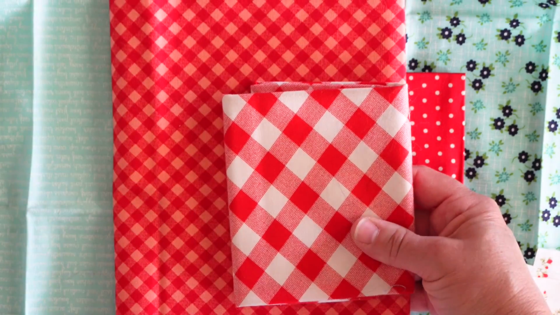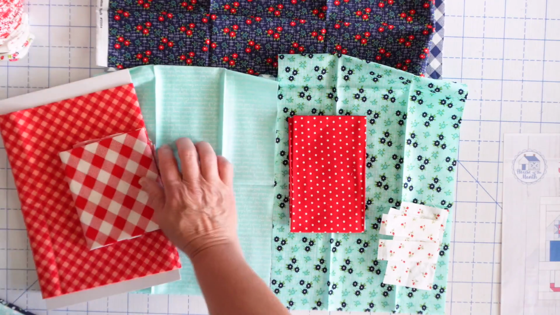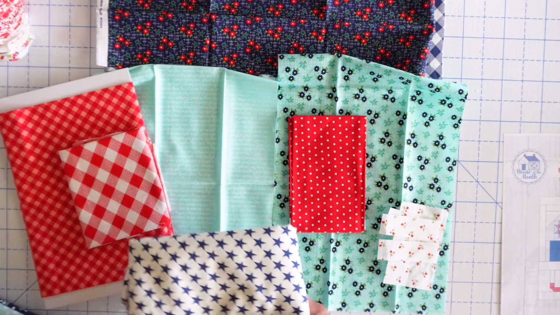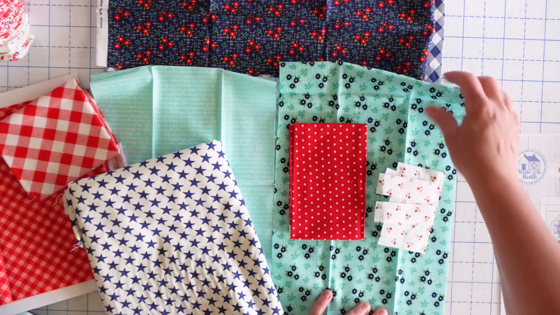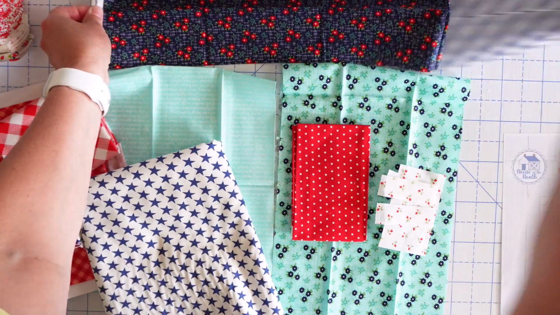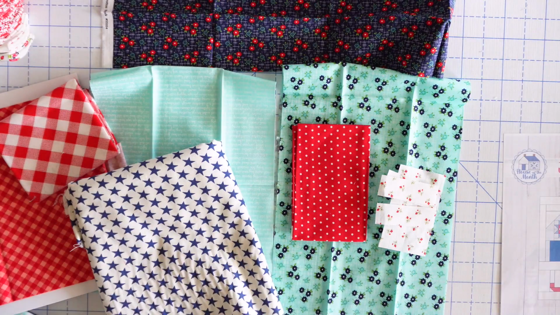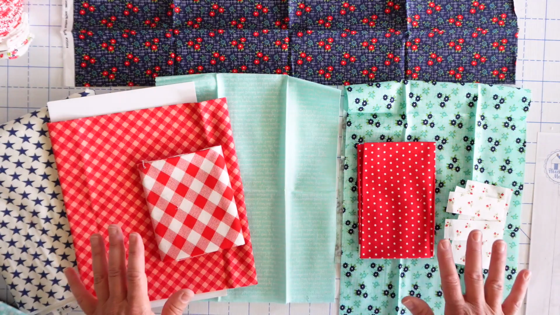And then I think what I'm gonna do is I'm going to hang on to this one. I'm also gonna hang on to this one for possible bindings. So I'll set these aside. I know that I've got this for my backing, and then I think I'm gonna go ahead and go with this color palette for my house. I'm not gonna use this one, so we'll pull that one out. I think this is gonna be my final fabric selection.